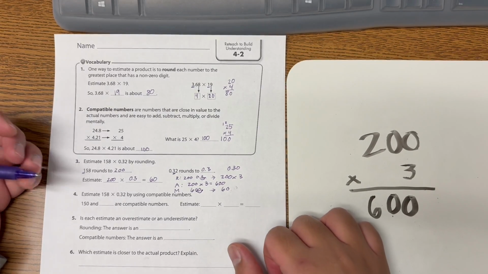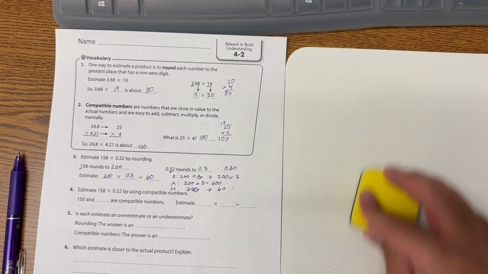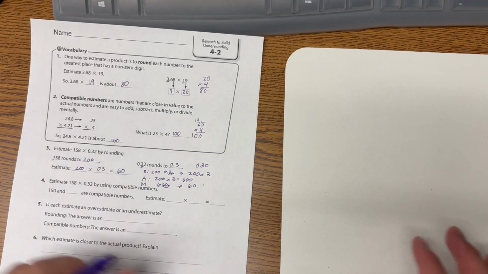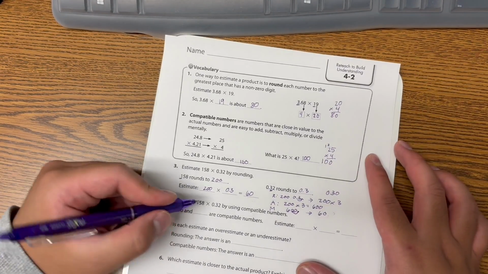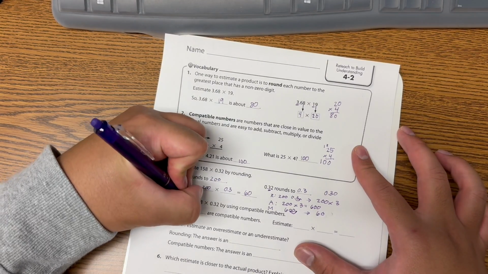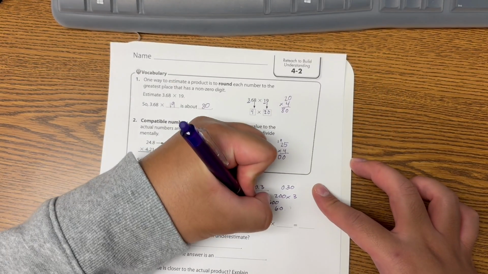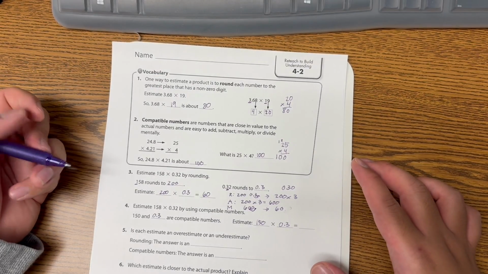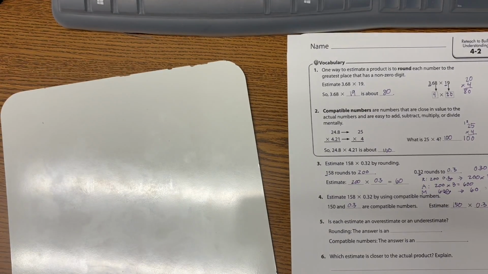Number 4. Estimate 158 times 32 hundredths using compatible numbers. The compatible numbers that we have are 150. A compatible number that we have for 32 hundredths would also be 3/10. If we do 150 times 3/10, we can again apply our RAM method.